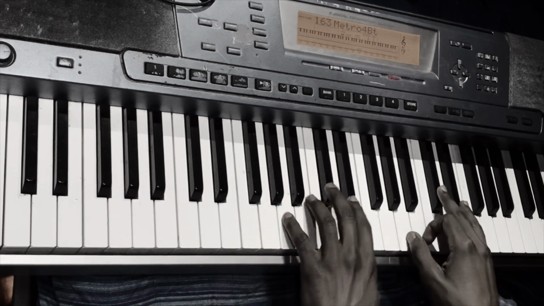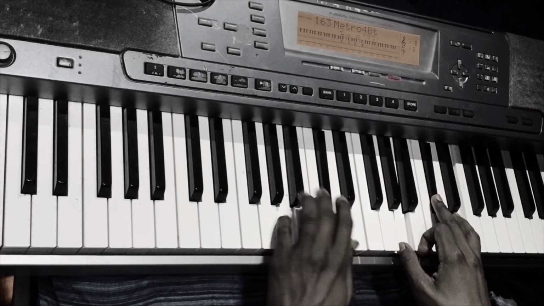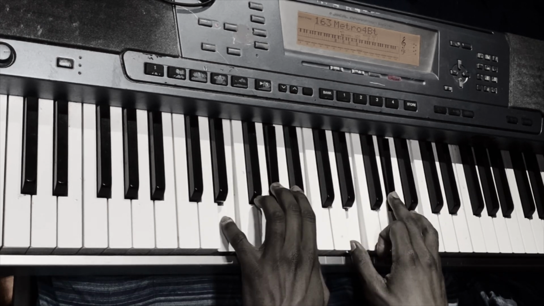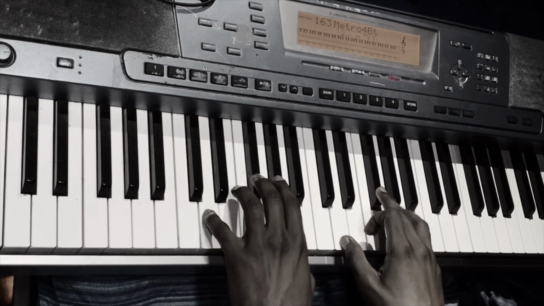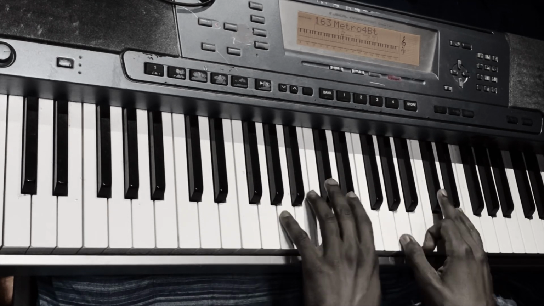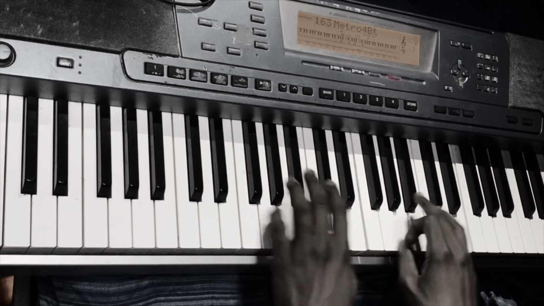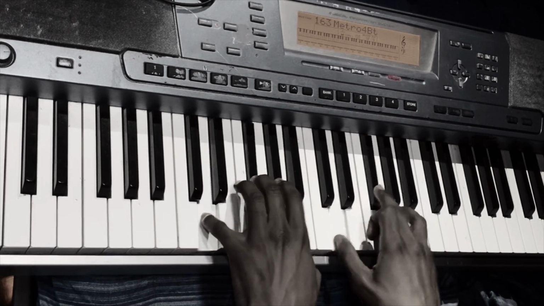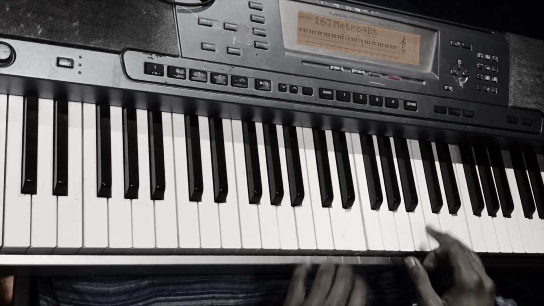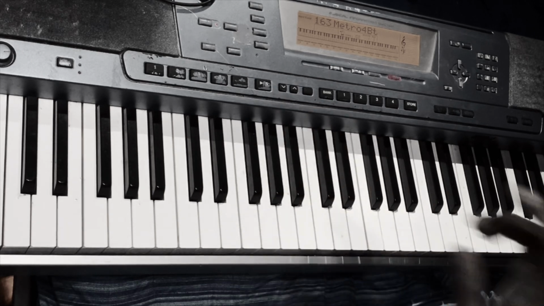And then once I get comfortable with that, I can go 2 beats. And if I get more comfortable, I can go faster. Right? So that's the second category.